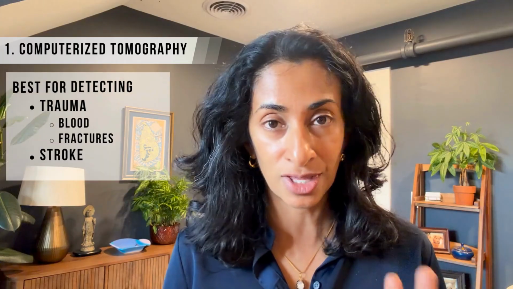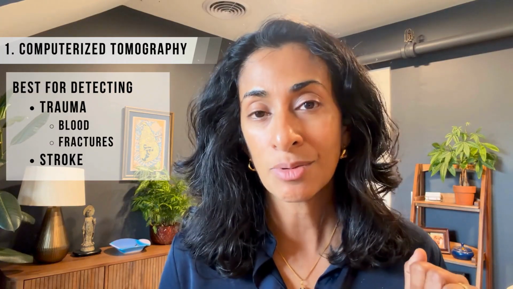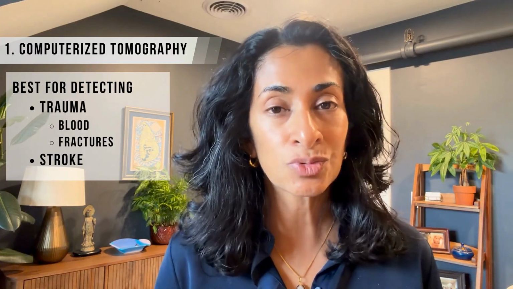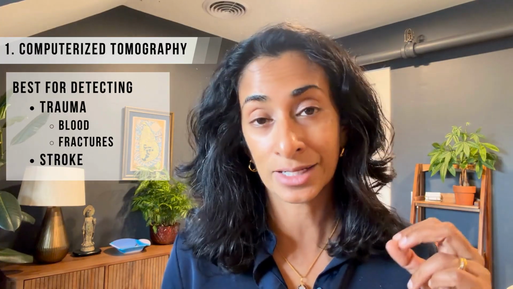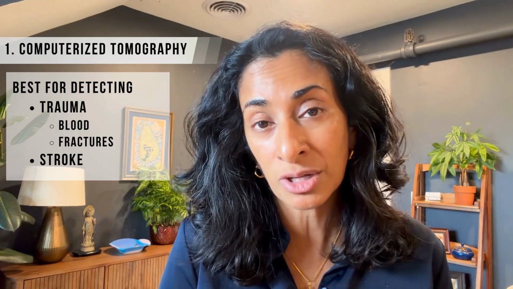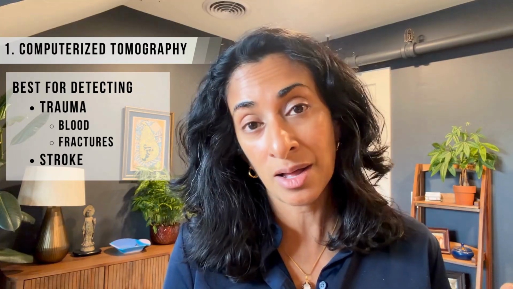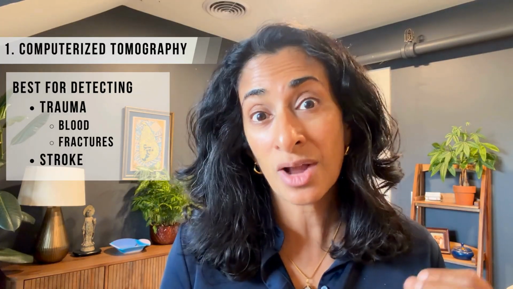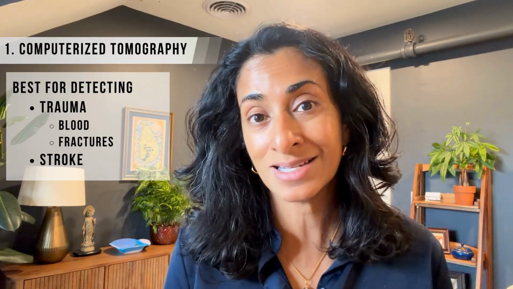Now, a CT is really good at two things, and it's looking at trauma, like blood and fractures, and it's really good at looking at things like stroke, because that's oftentimes a loss of blood flow or a hemorrhage or a bleed, and so we're able to look at those things on a CT scan.